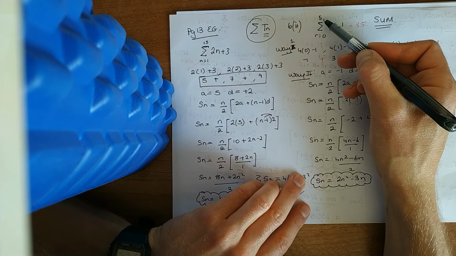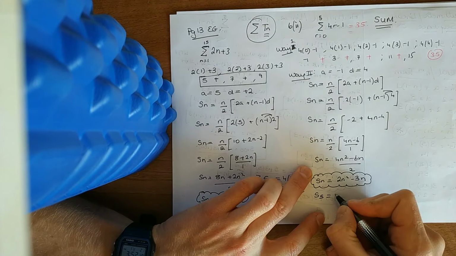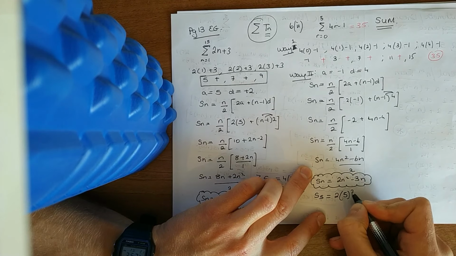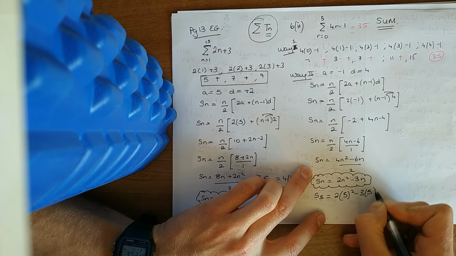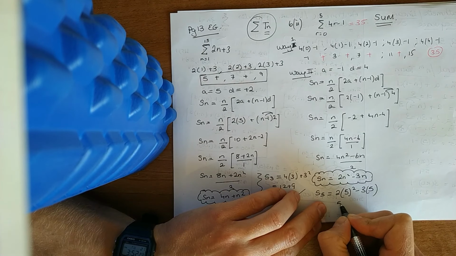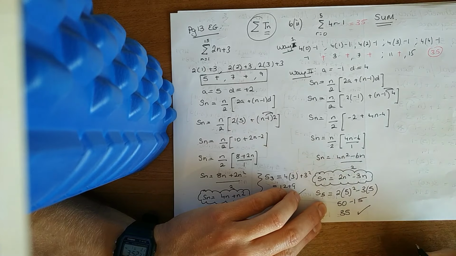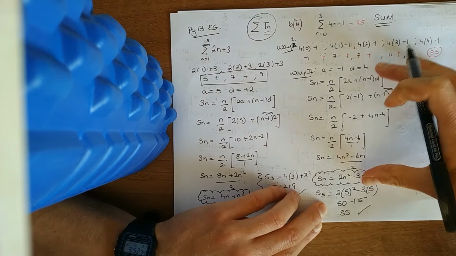And what did they ask me? This is what I put in at the end. So for S of 5, now we know the answer should be 35. So it puts the pressure on us to get this right. 5 squared, using your BIMDAS, 25, 50, minus 15, 35. We're good. So this is probably the way you'll have to do it.